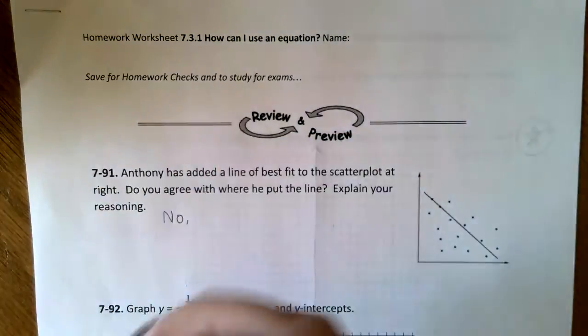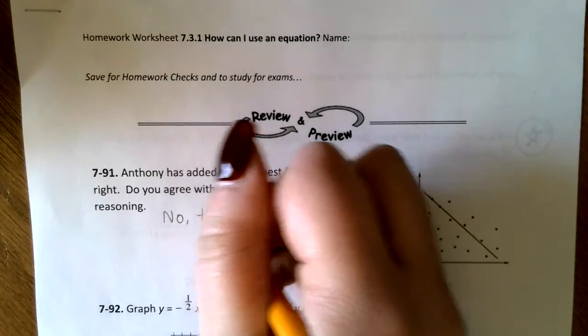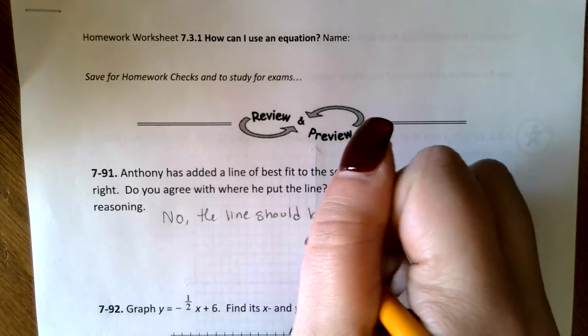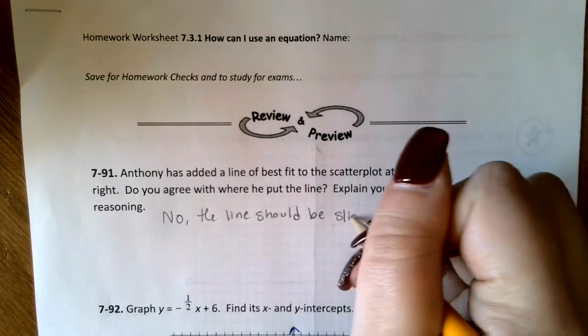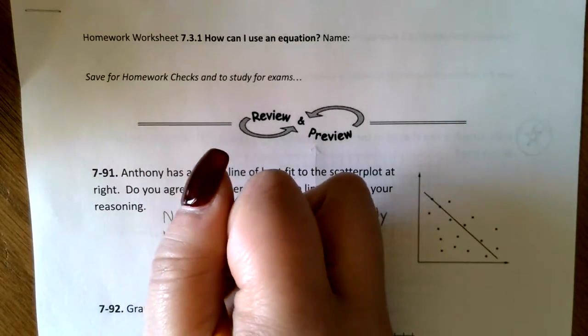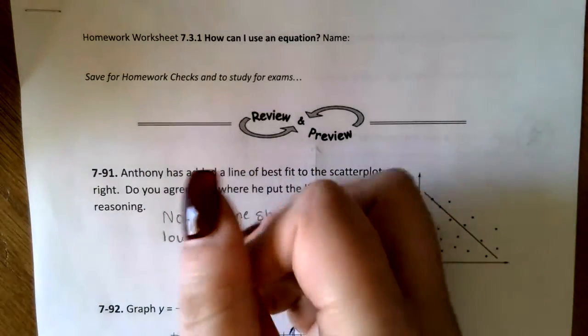The line should be slightly lower, right? And a little bit more to the left, kind of.